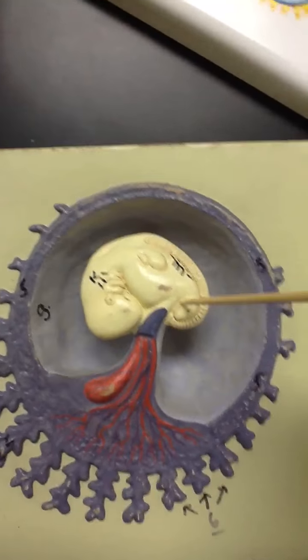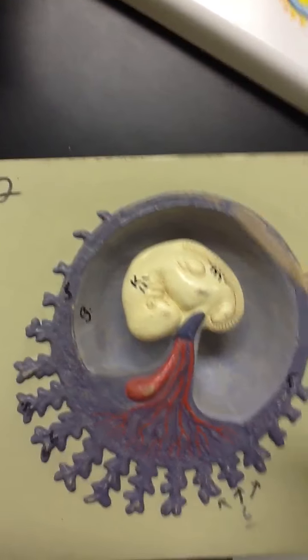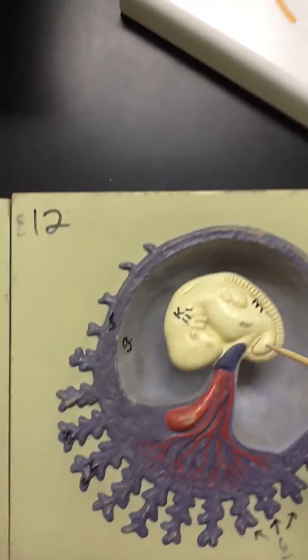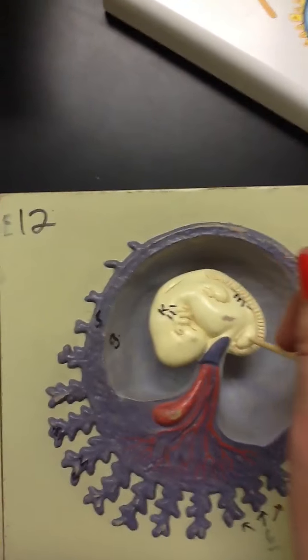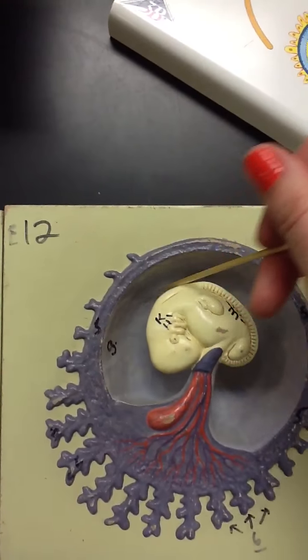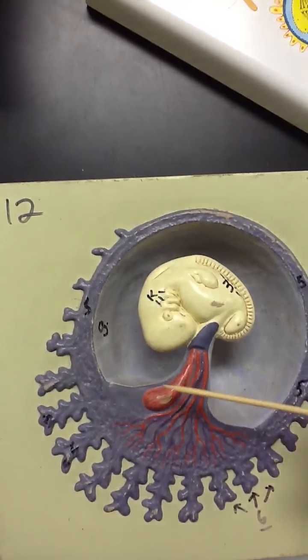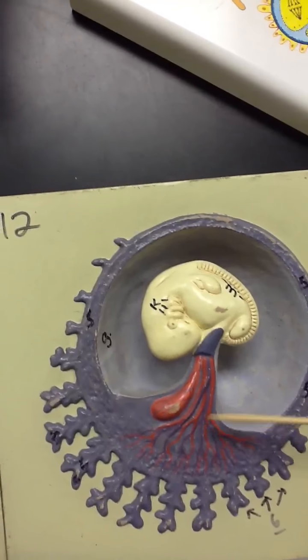Then here we have the human embryo, about 32 days between weeks 4 and 5. It's about 7 millimeters long. You can see the limbs are starting to become visible. Then we have the chorionic cavity. You can see the umbilical veins and arteries, and the colors are switched. So the arteries would be blue and the veins would be red.